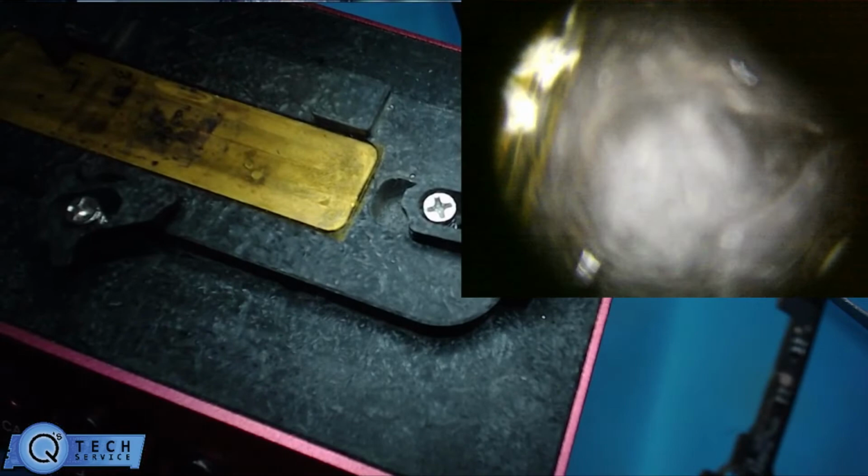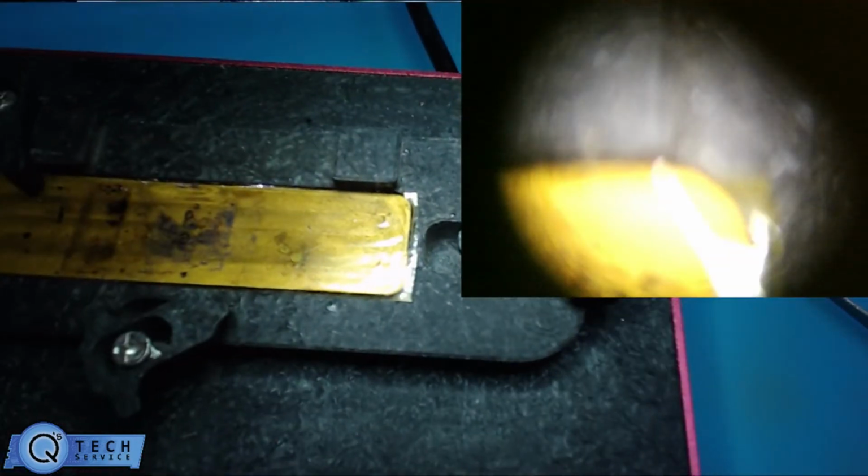Alright, we're good. I'm going to grab my preheater here. Put this down there. I'm going to tape off the other side.